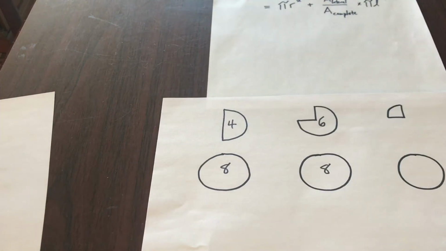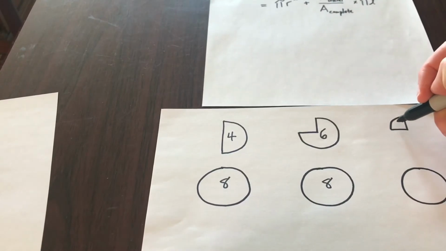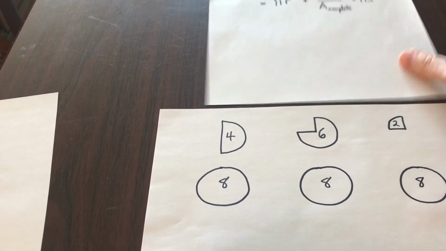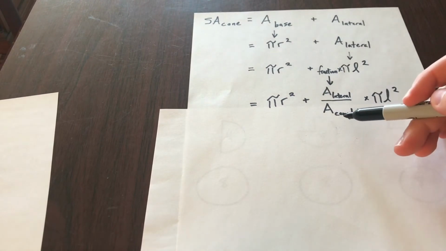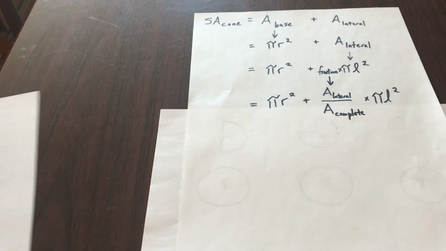Or maybe the area of the lateral surface was 2 square units, and the area of the complete circle was 8 square units. Then this fraction would become 2 over 8, which we can reduce to 1/4.